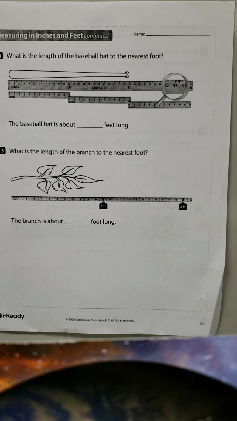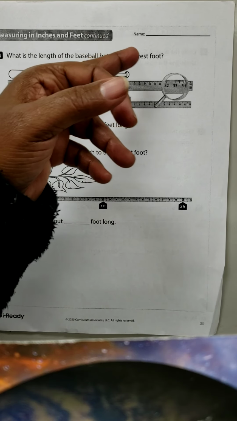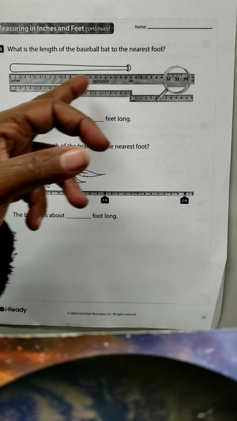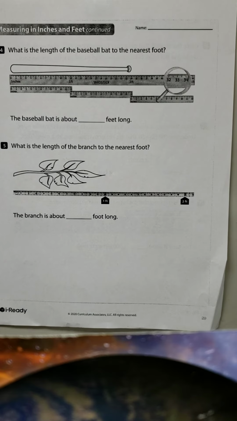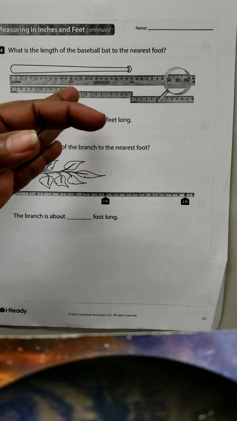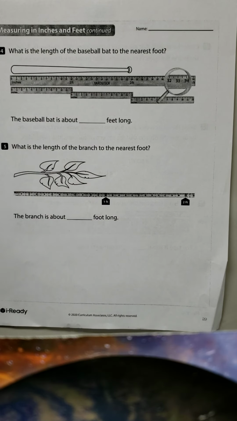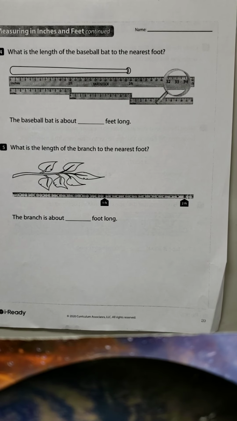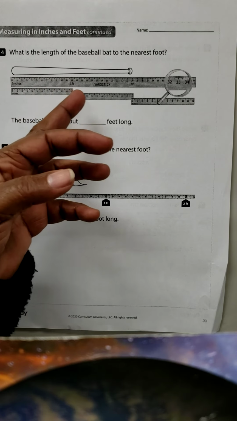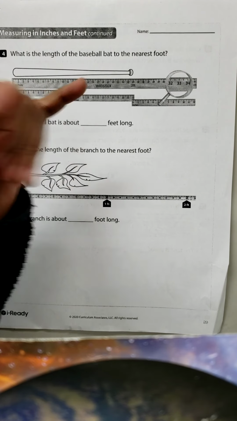And page 29 is asking you, what is the length of the baseball bat to the nearest foot? Now look at your measurement. Now look at how these rulers are lined up. Are we supposed to have them lined up like that? Overlapping like that? No. Remember when we just started to measure, we said that our rulers must not overlap and they must not have a space. Okay, they must touch at the edges.